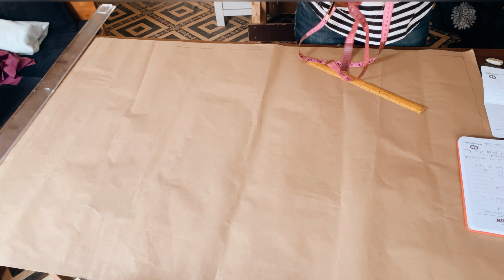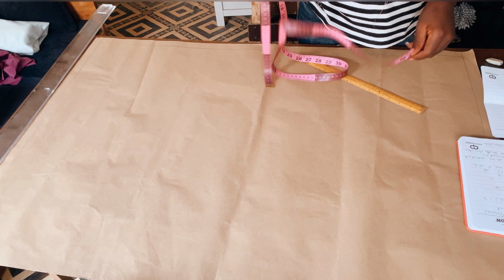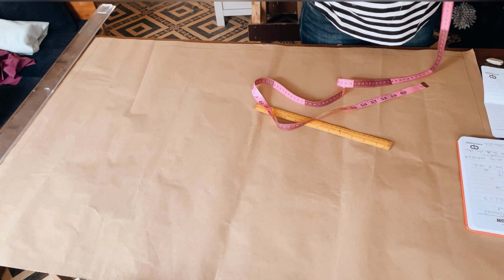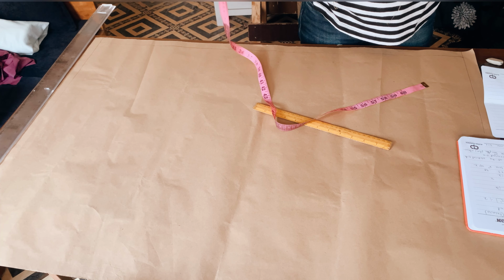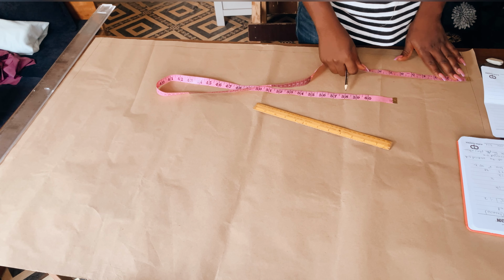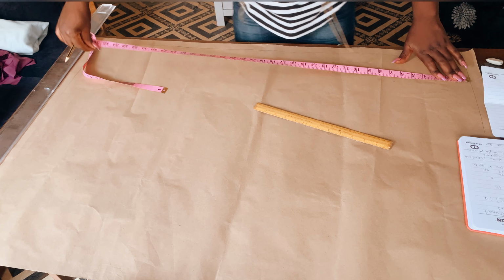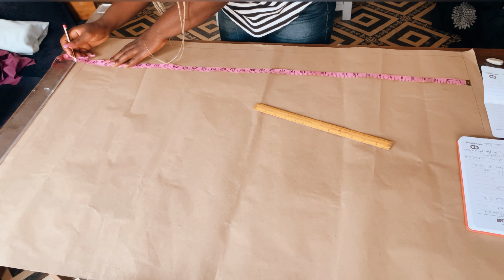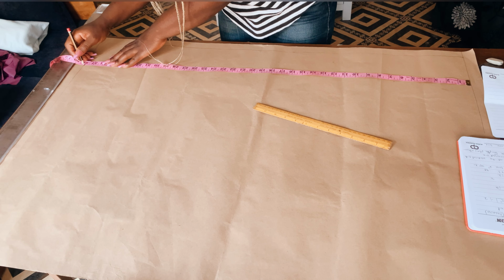Now we shall be taking the full length measurement. If you check on the paper, you'd realize there's a line already drawn, a margin on the top and the side of our brown paper. Measure our full length. Make sure to include your seam allowance in your length.